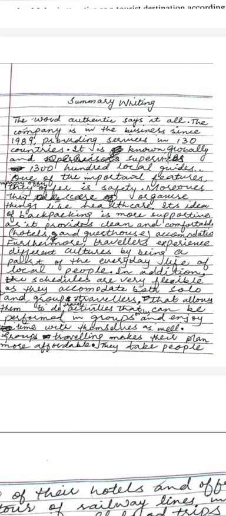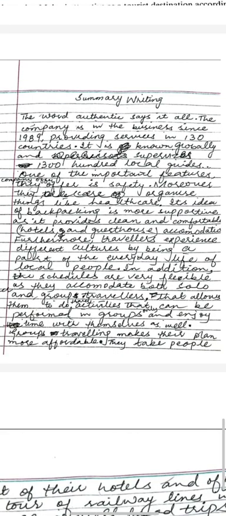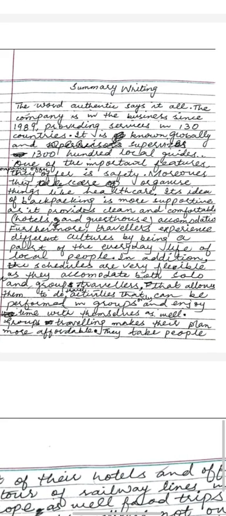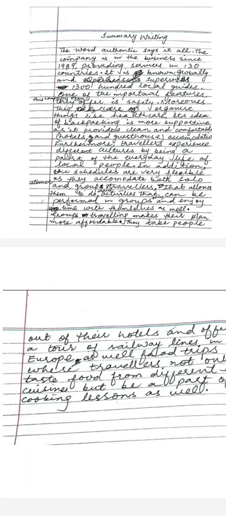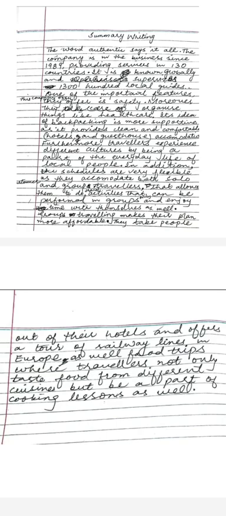So, group traveling makes their plan more affordable, and they take people out of their hotels and offer a tour of railway lines in Europe, as well as food trips where travelers not only taste food from different cuisines but are part of cooking lessons as well.